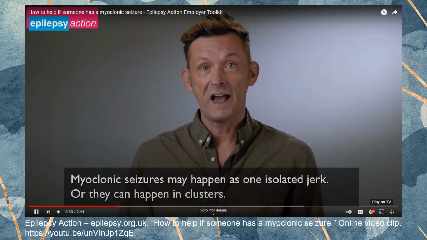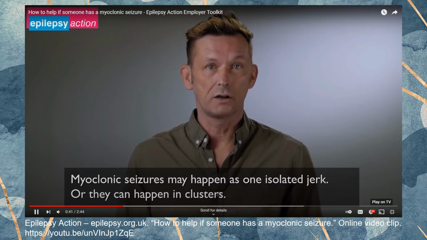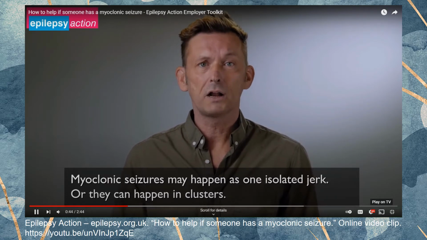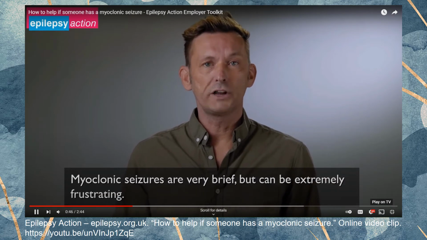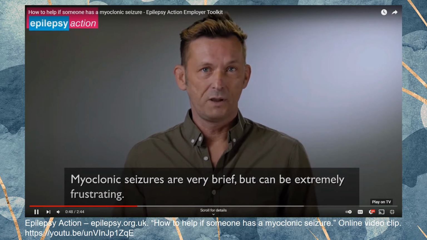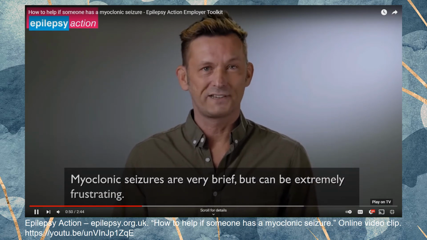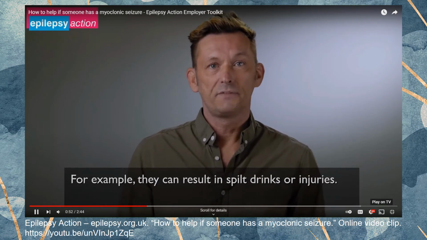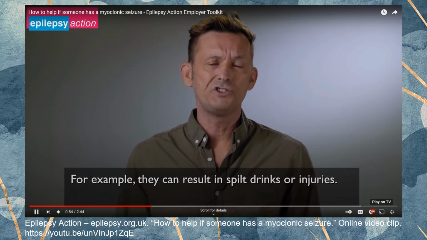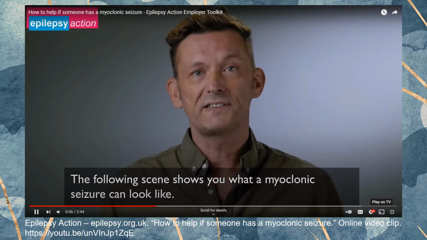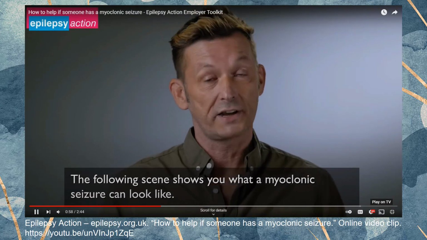Myoclonic seizures may happen as one isolated jerk, or they can happen in clusters. Myoclonic seizures are very brief, but can be extremely frustrating. For example, they can result in spilt drinks or injuries. The following scene shows you what a myoclonic seizure can look like.